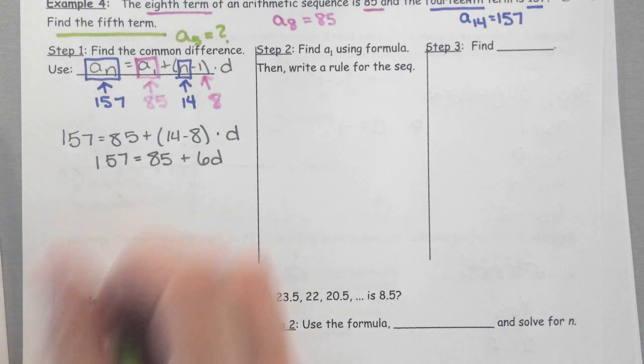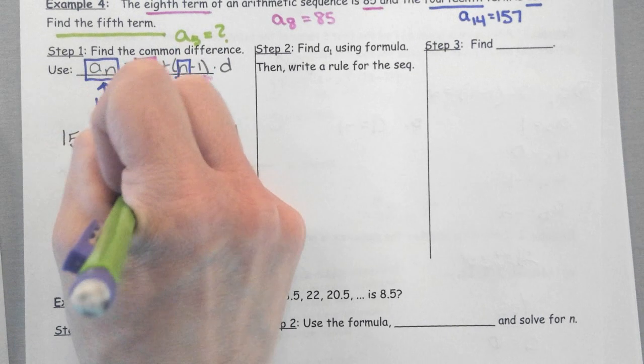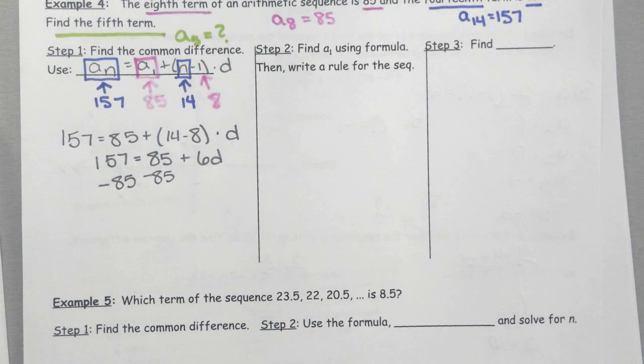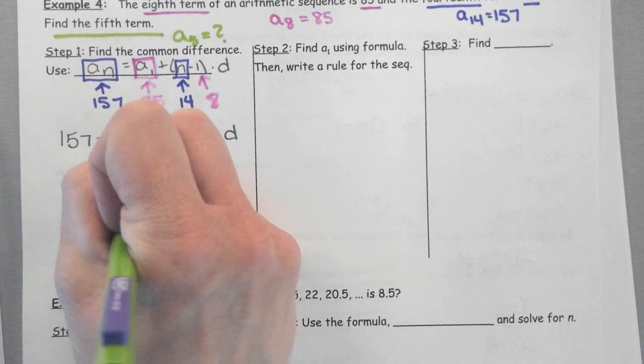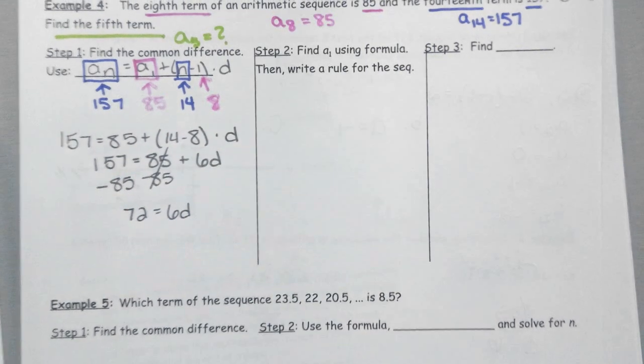Okay. Let's subtract the 85 over because we want to solve for the constant difference. So that's our first goal, is to find what the constant difference is. It's going to help us on our journey. 72 equals 6d. How can I solve for d?